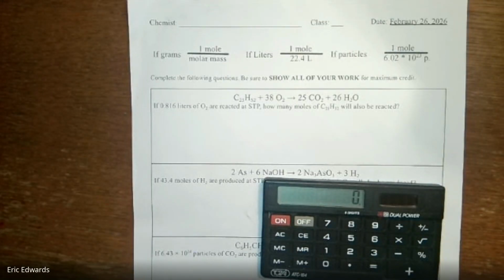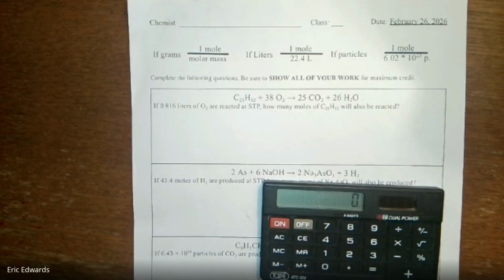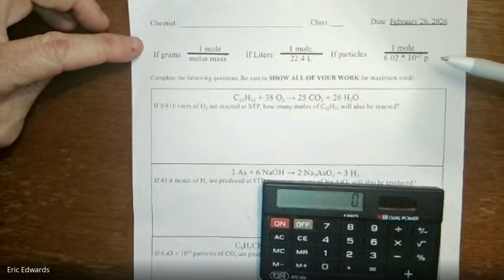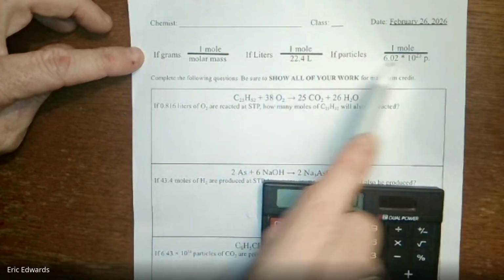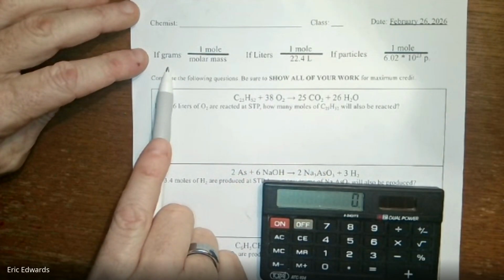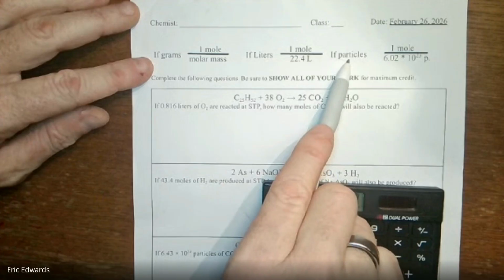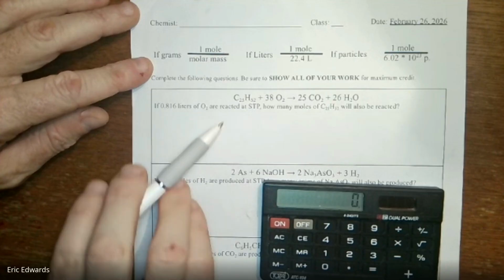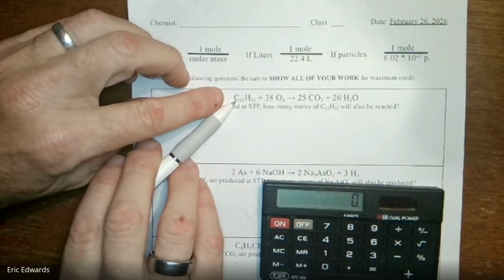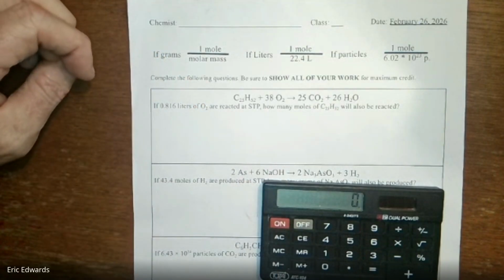Okay, so let's start on this particular stoichiometry set of problems. First of all, what you want to know is if you're doing a unit conversion, you're going to use one of these three things right here: either grams if you're going from or to grams, liters if you're going to and from liters, or particles if you're going to or from particles. If you're doing a compound conversion, which means from one compound to another, you're going to use the balanced equation. Okay. So let's get to it.